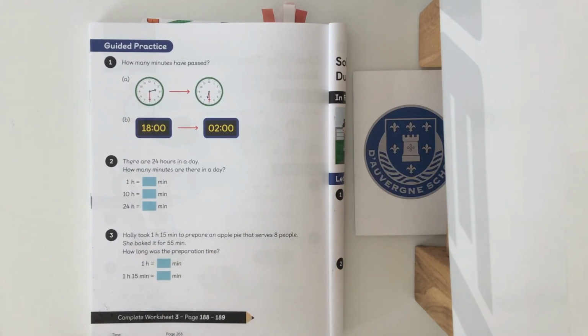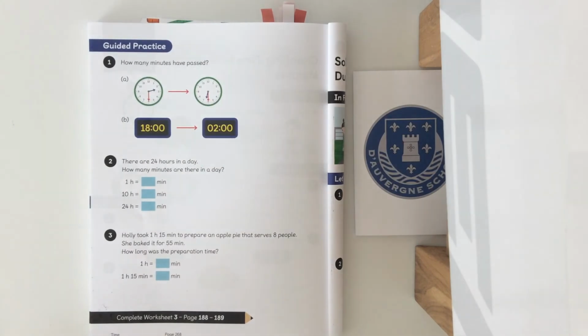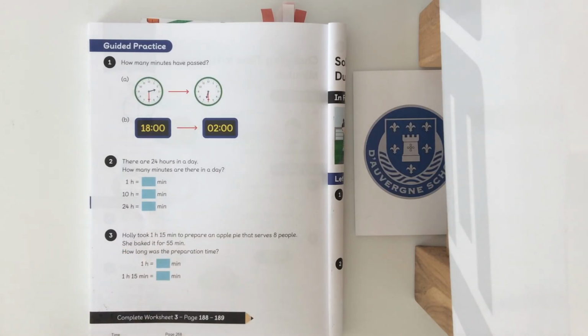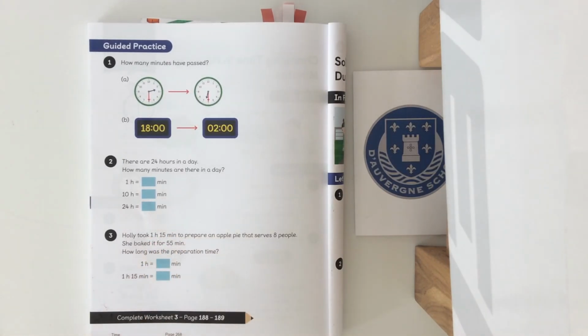So this question tricked you a little bit because it adds in extra information that you don't actually need to answer the question. It adds in information that it serves 8 people. We don't need that information to find the answer. It also added in the information that she baked it for 55 minutes, but it doesn't ask us how long she baked it for. Okay, the information that we need is just here. So you need to be able to filter through those questions and the information that you've been given in order to find what you need to get to the answer.